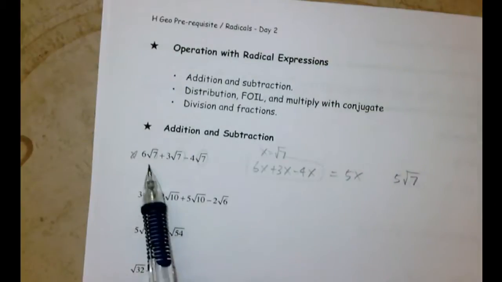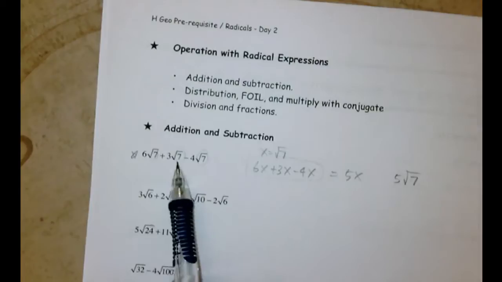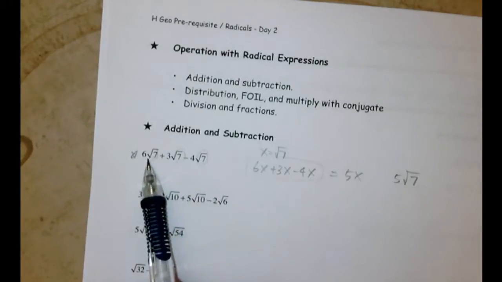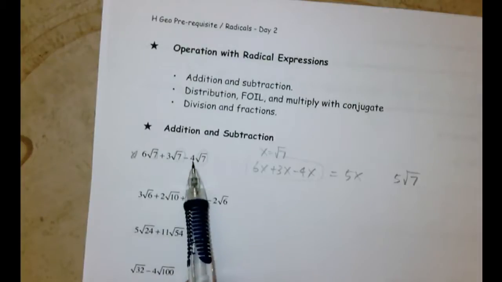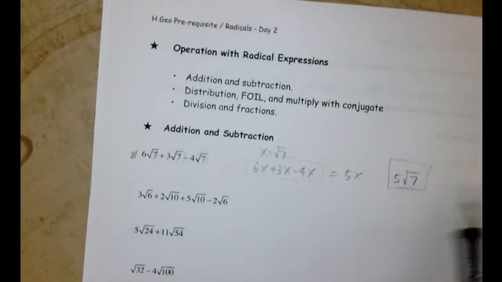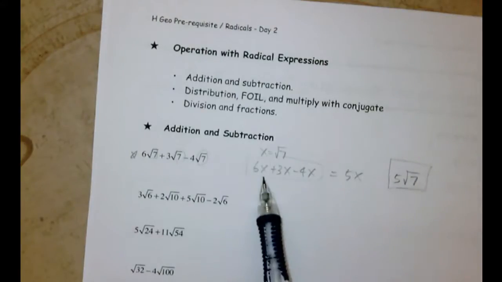So when you see the square root of the same number inside the square root, you can just add and subtract the numbers in front of it, making it into one number. If you get confused, replace it with x. It always works.